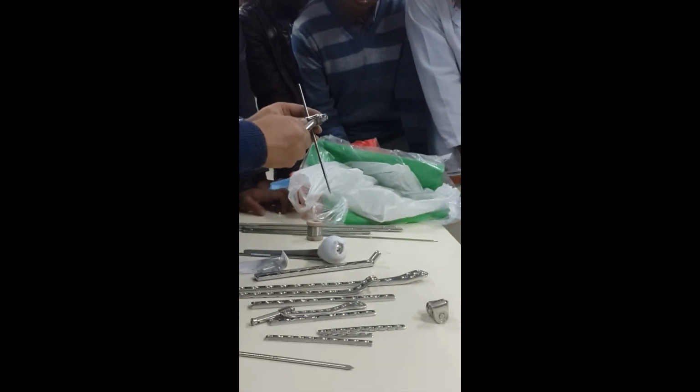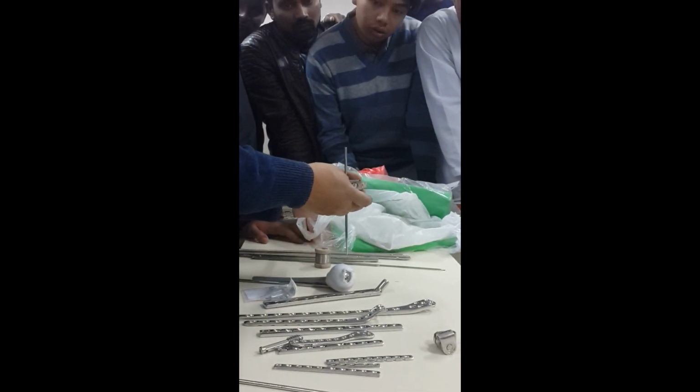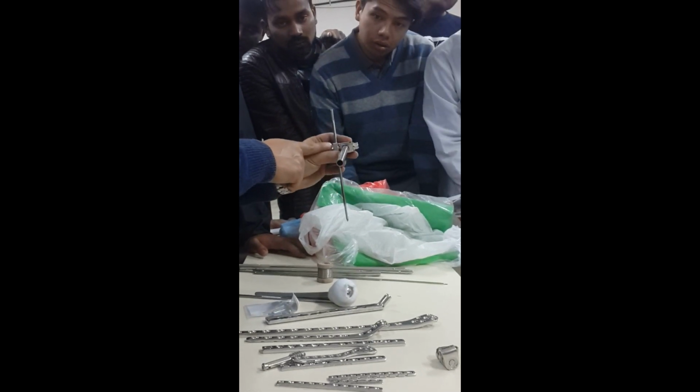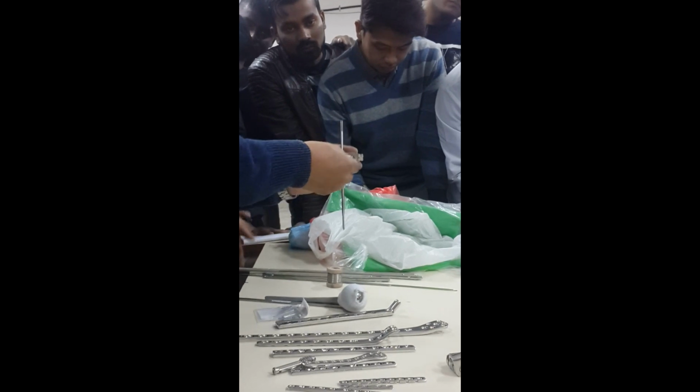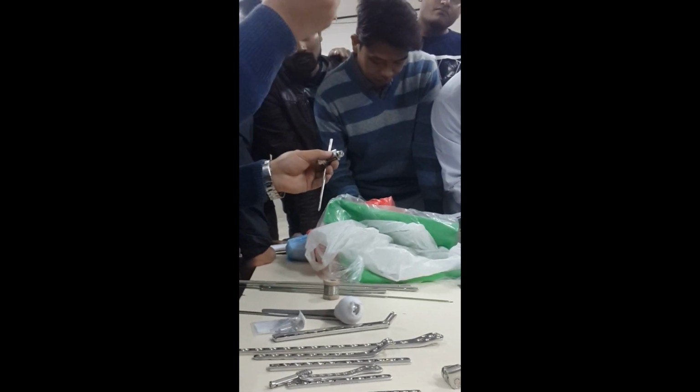The other hole is for the rod. Okay, like this. This is a universal clamp. One goes to the pin, one goes to the rod. Okay, this is just a connecting rod. You just see the connecting rod.